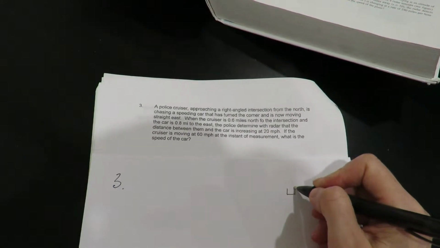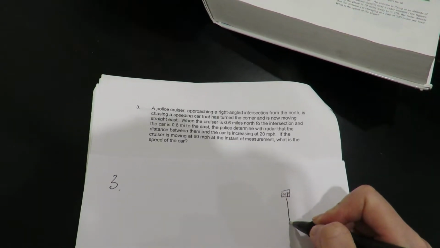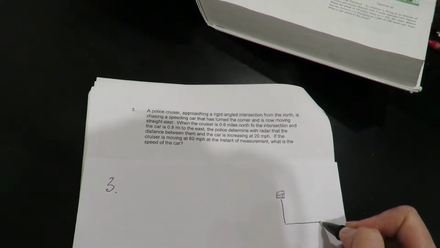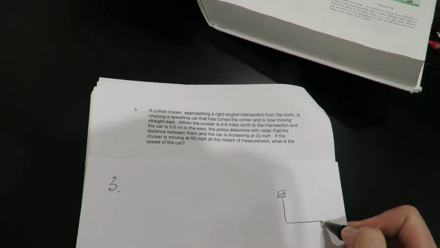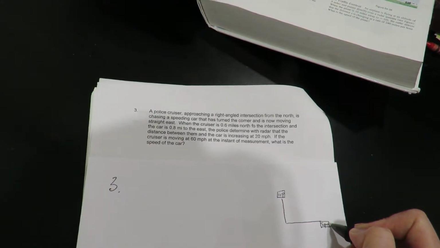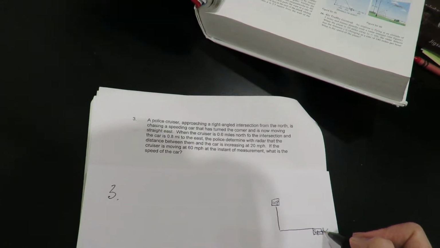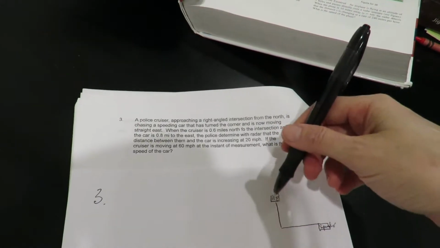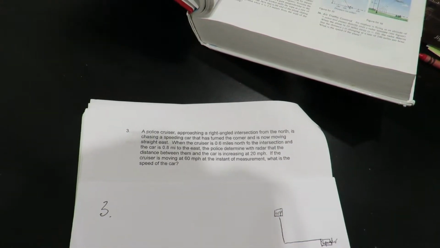So you've got the cop. He's coming from the north side of the intersection, and you've got the speeder on the east side of the intersection. So the cop is coming this way, the speeder is going this way.